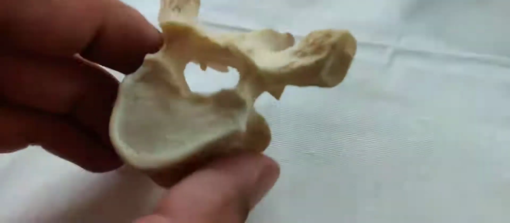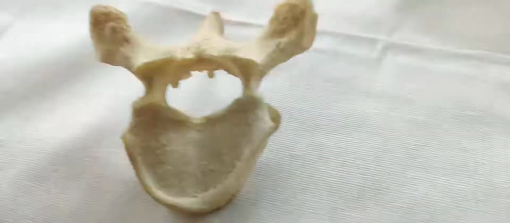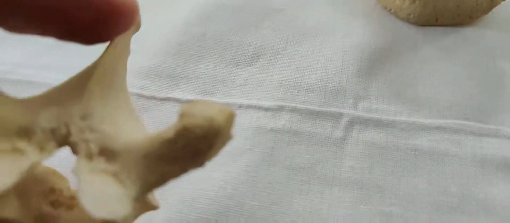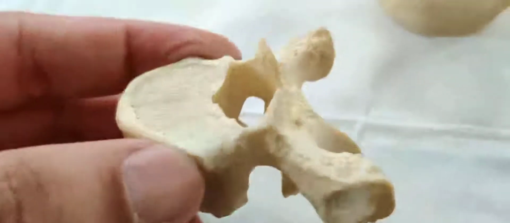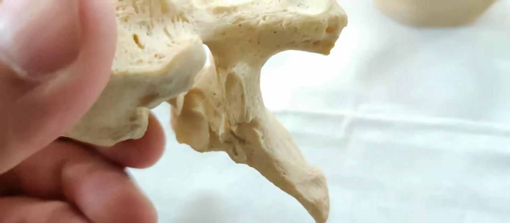Same if I go for a thoracic vertebra also. How do I identify? This is a thoracic vertebra. There is the presence of these costal facets. But we see that even thoracic vertebrae have these transverse processes. One is this one, the other is this one. We have a spinous process also. Then we have these two superior articular processes, and then we have the inferior articular processes also.